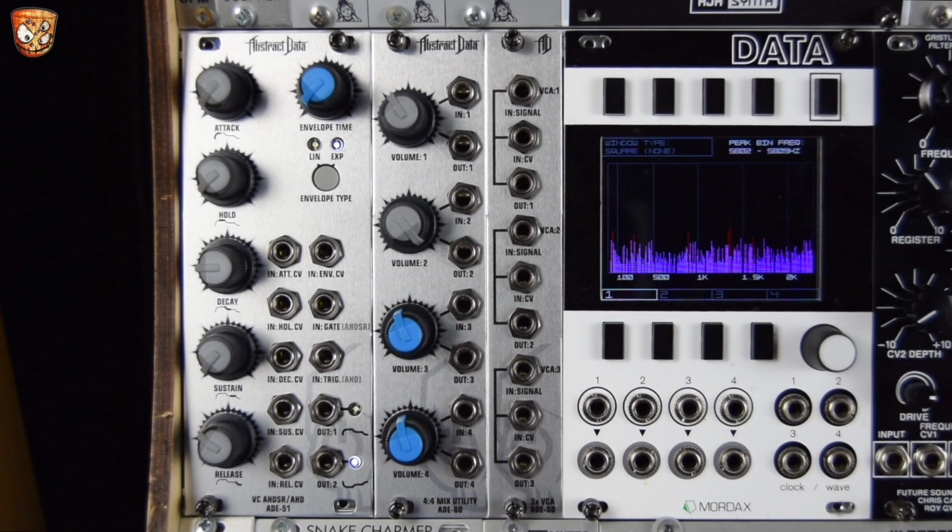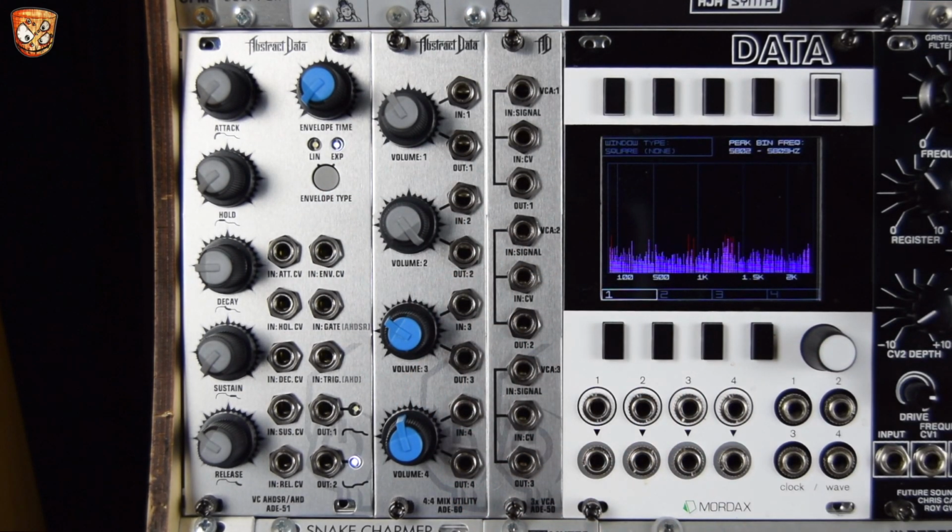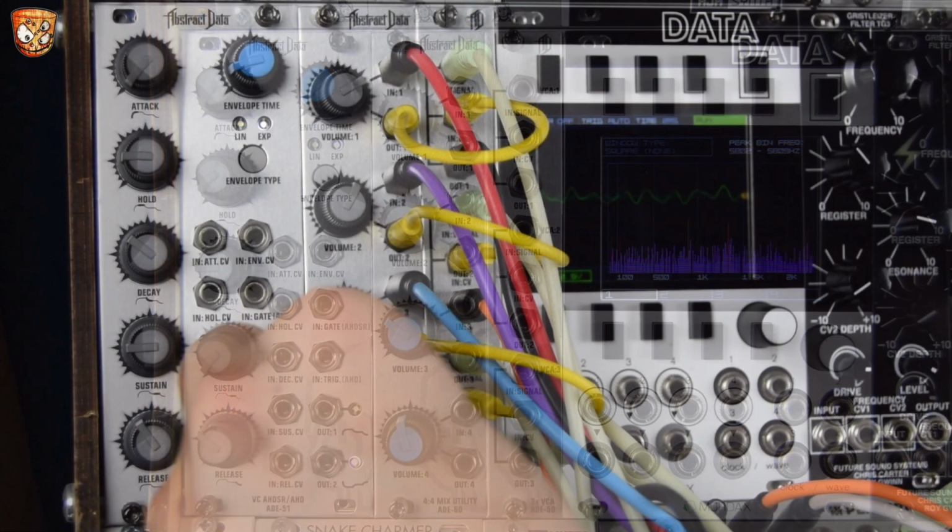So welcome to this video on the Abstract Data ADE-60 4x4 mix utility.